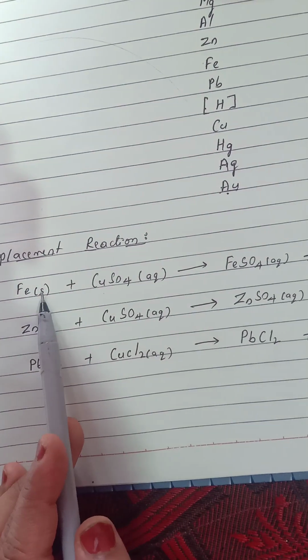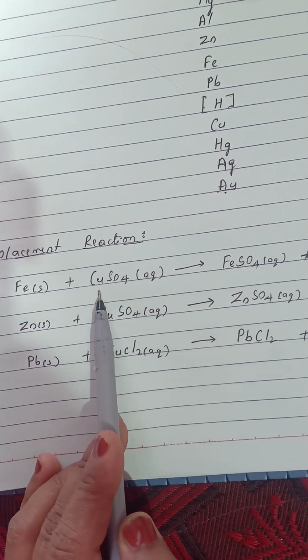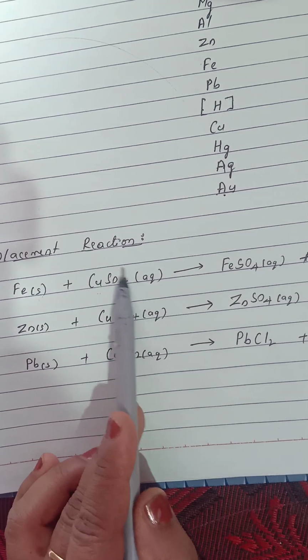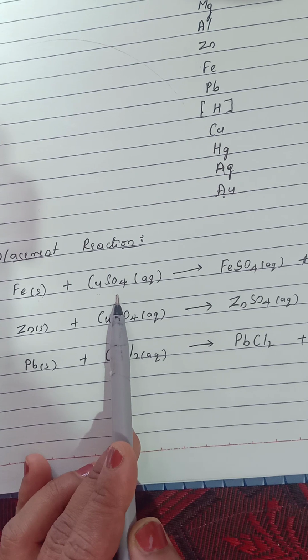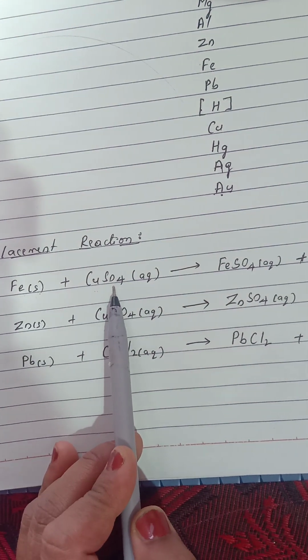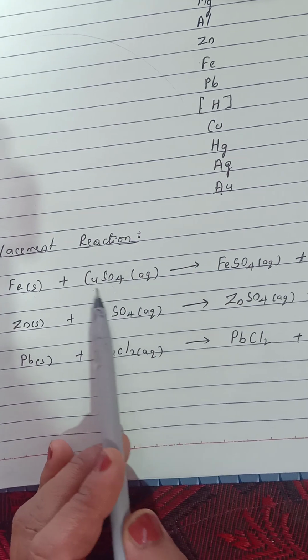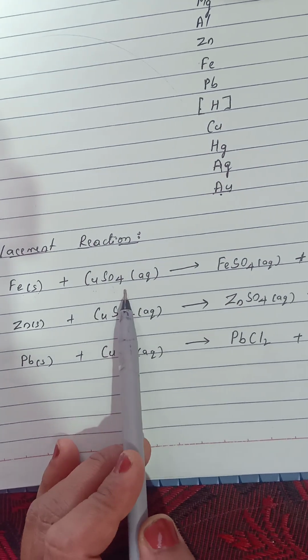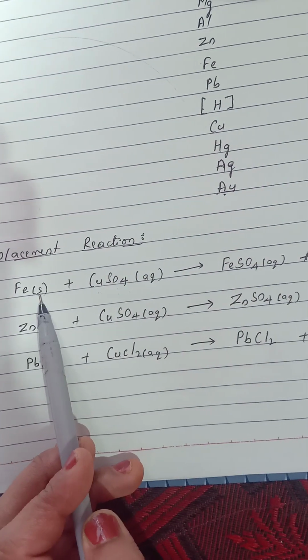The metal which is more reactive should be alone, in pure metal form, and the copper which is less reactive should be in the aqueous form. So we have to take the less reactive metal in the form of an aqueous solution. It should be a compound, whereas the more reactive one should be in pure metal form.